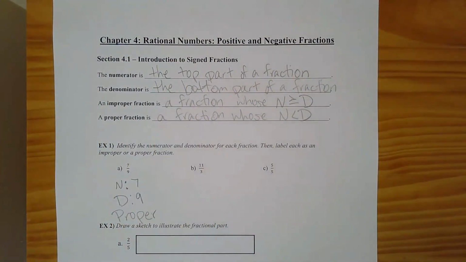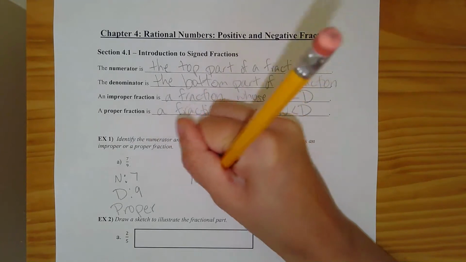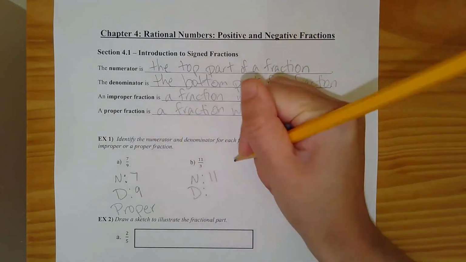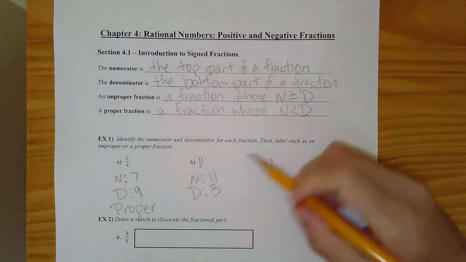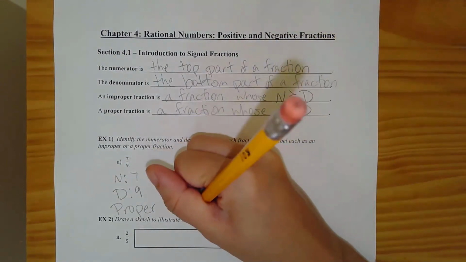In the next one, I have 11/3. So in this one, the numerator would be 11. The denominator would be 3. And 11 is greater than 3, so this one is an improper fraction.